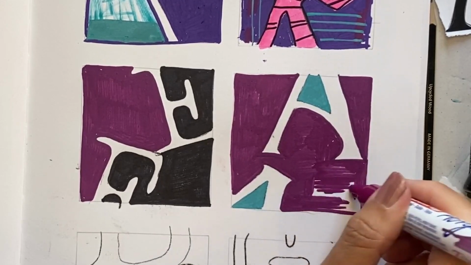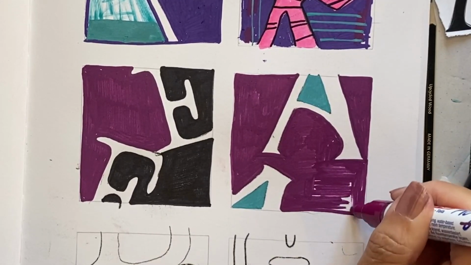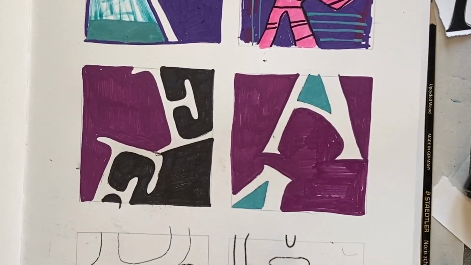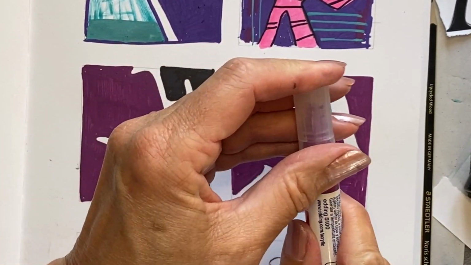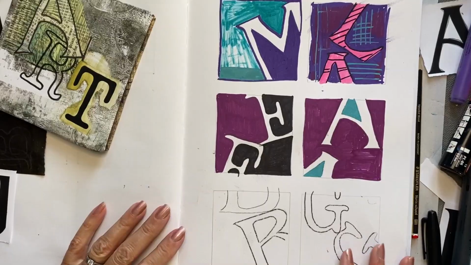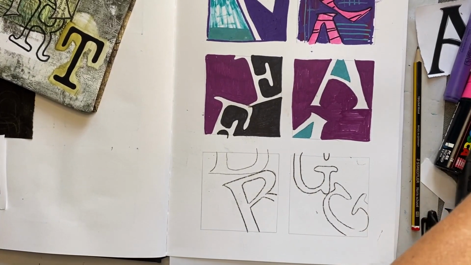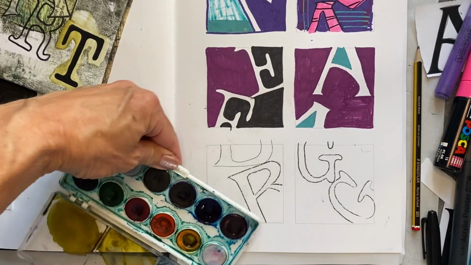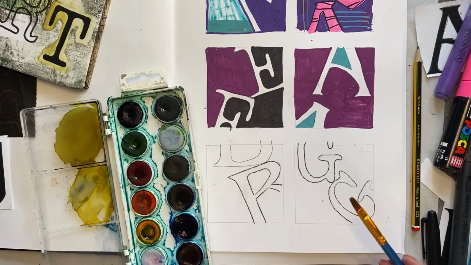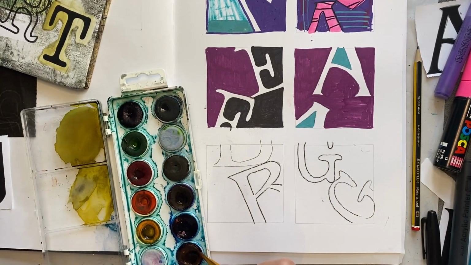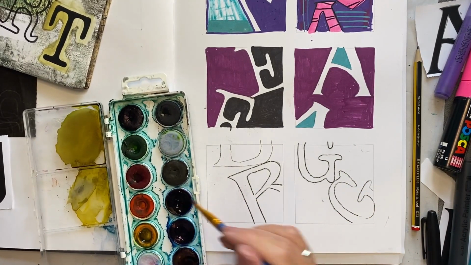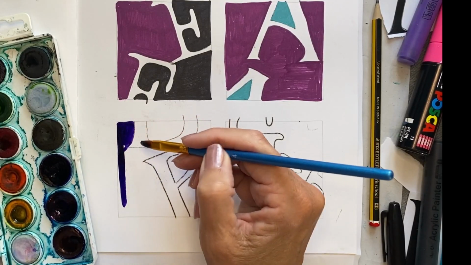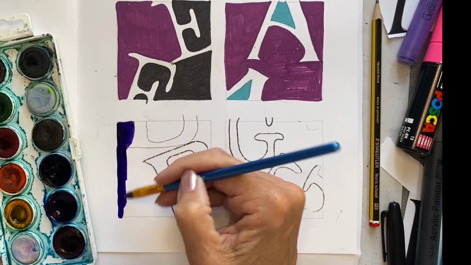Just putting this in quite quickly, not worrying too much if it goes over the edges, because that is not the point. The point is to try things out. So let's have a go at putting a bit of watercolour on here. Depending on your paper, you need to be a bit careful if your paper isn't robust. I'm keeping it to this sort of blues, purple, green effect.